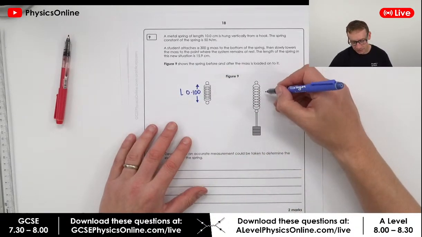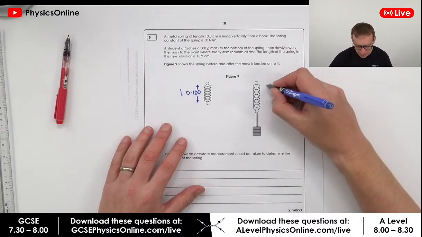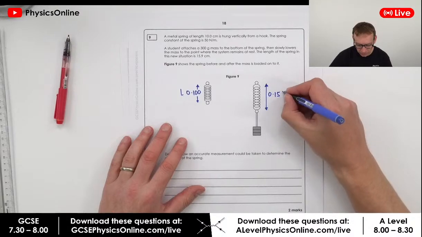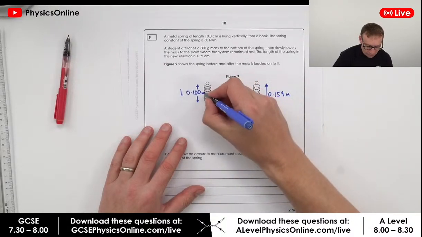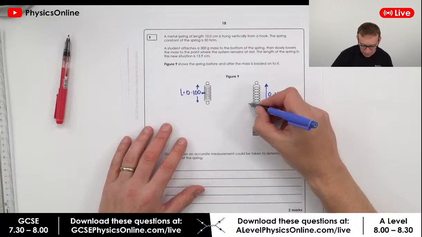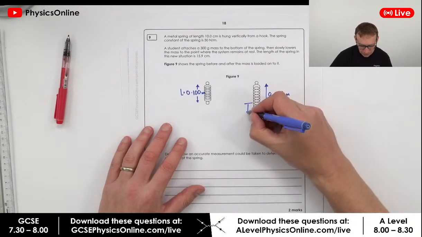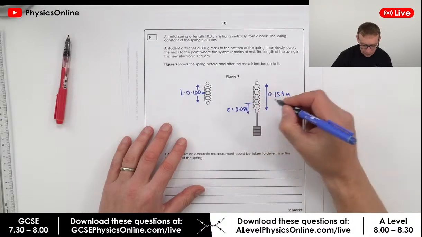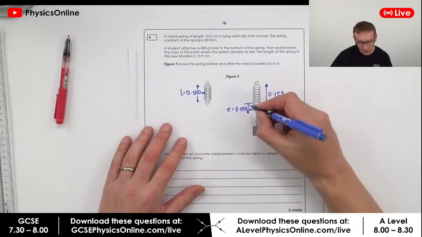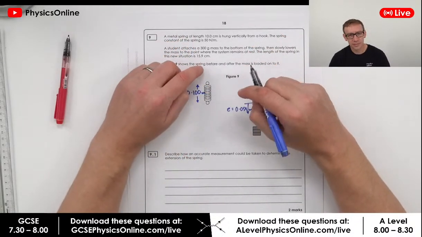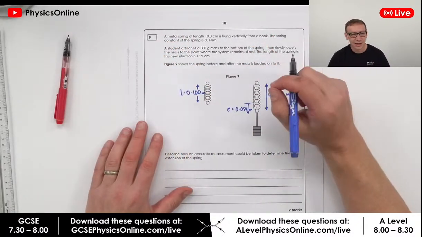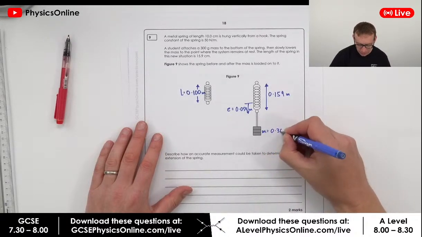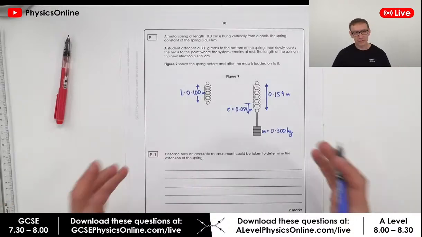Now afterwards, it's got longer. And the total length now is going to be equal to 0.159 metres. I'm just going to put my units in there as well. And that means that the extension, the amount it's got longer by, I'm going to call that E, is equal to 0.059 of a metre. Does that make sense? So basically it was 10 centimetres, it's got 5.9 centimetres longer. And then of course we've got the mass here, so that mass down, M, is equal to 0.300 kilograms. So there's lots of information there.